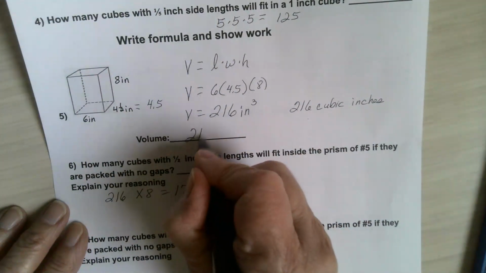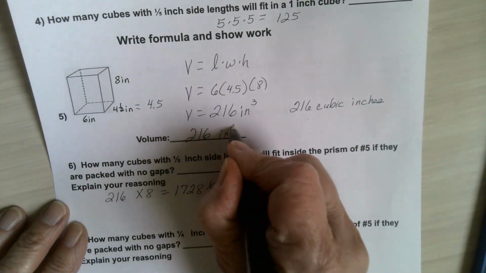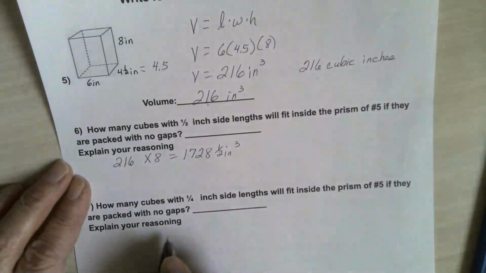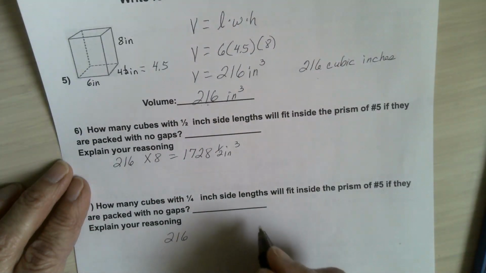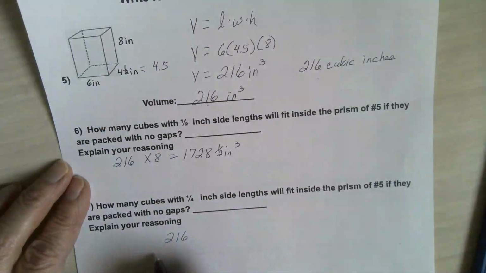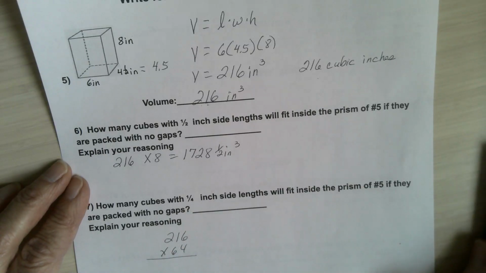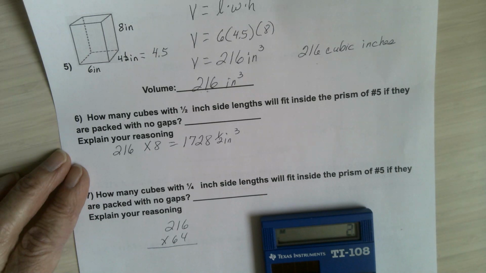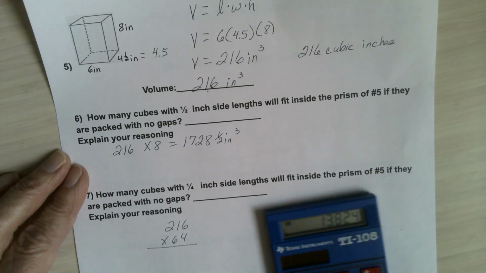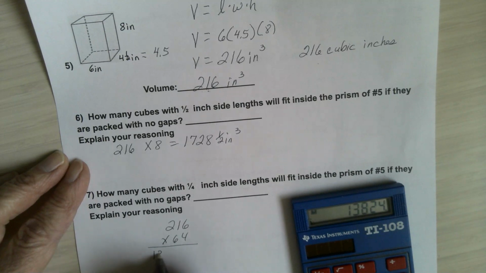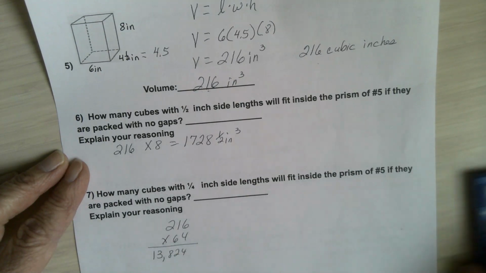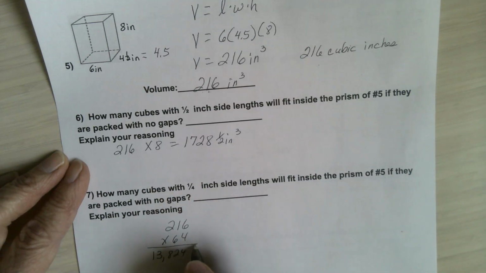And this thing was 216 inches cubed, so you're going to take that number, 216, times 64, because we're doing little bitty cubes that are only 1/4 of an inch. So 216 times 64, 13,824 1/4 inches cubed.